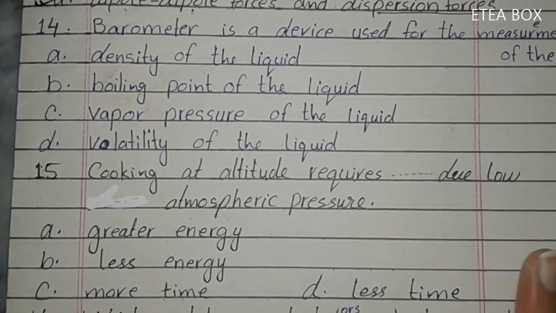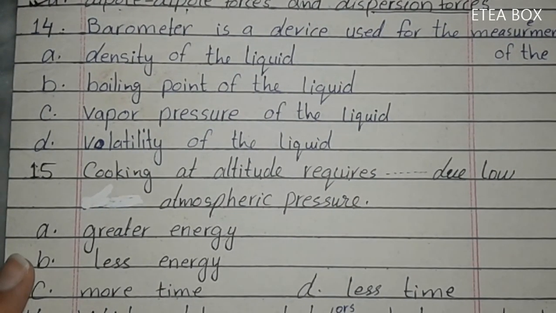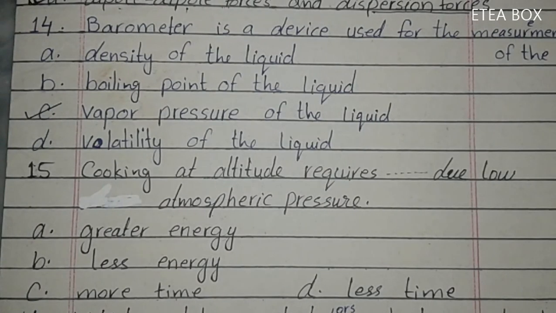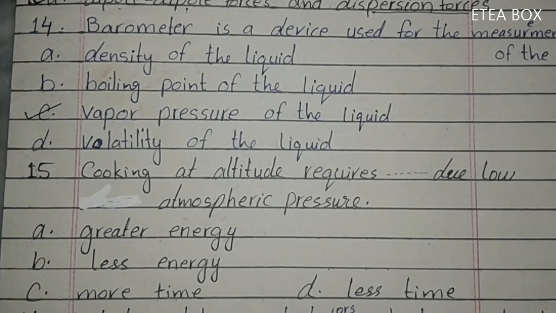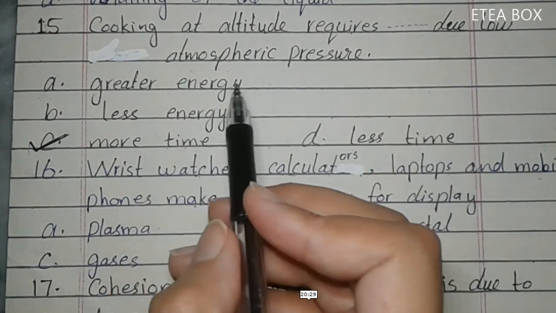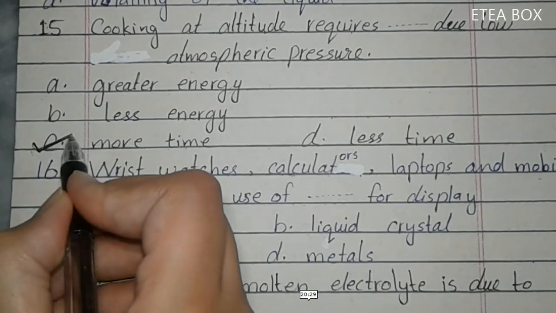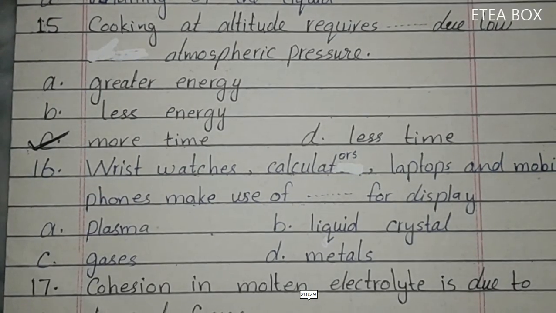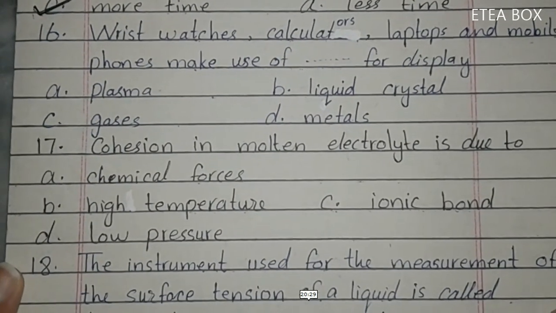Next one. Barometer is a device used for the measurement of what? Vapor pressure of the liquid. Okay. Barometer is used for measurement of vapor pressure of the liquids. Number 15. Cooking at altitude requires more time due to low atmospheric pressure. Option C is correct. It is present in your book in the boiling points topic. You should read there. Next one.